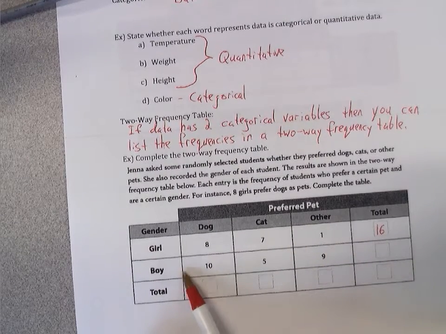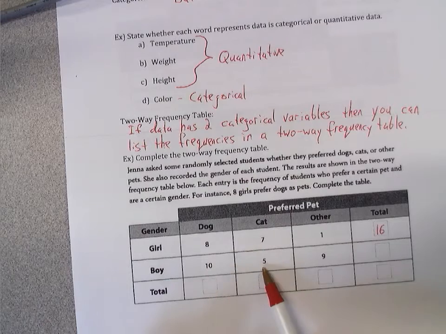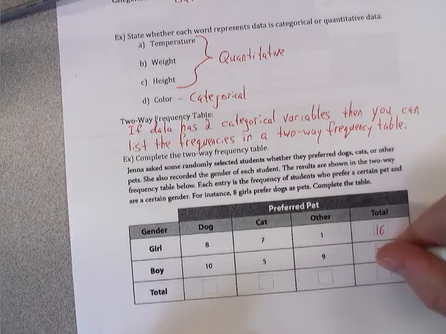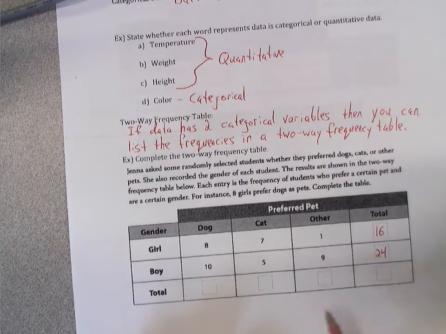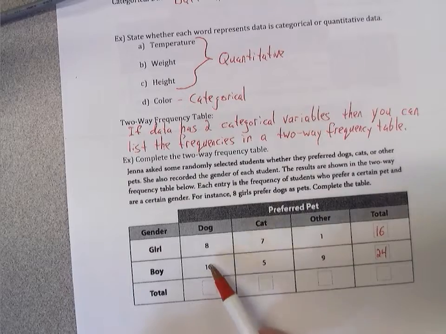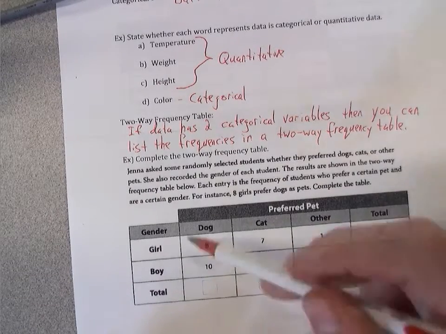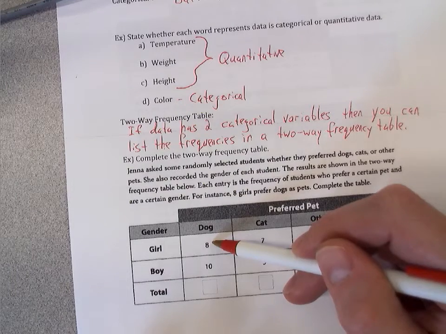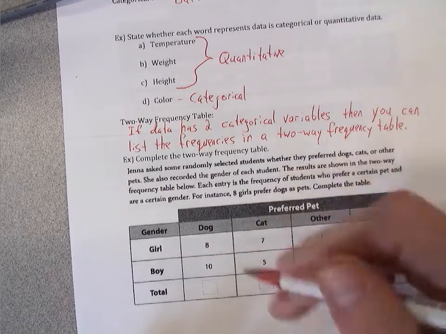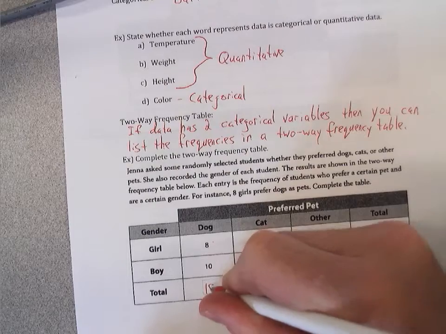For boys, 10 boys like dogs, 5 cats, 9 other, so that's a total of 24. So 24 boys liked those different things. But then we can also just look at these columns as well. 8 girls liked dogs, 10 boys liked dogs. Well, that's a total of 18 altogether.